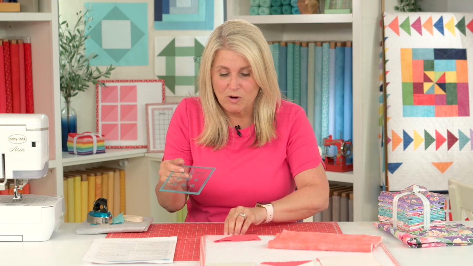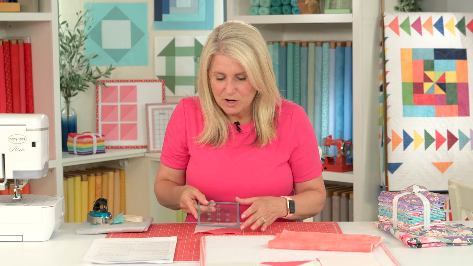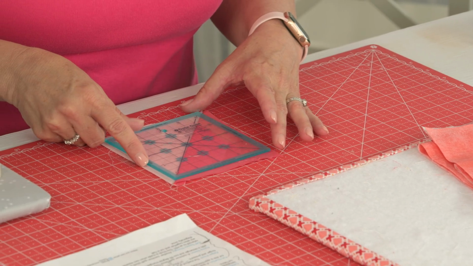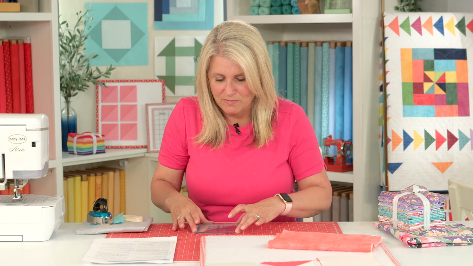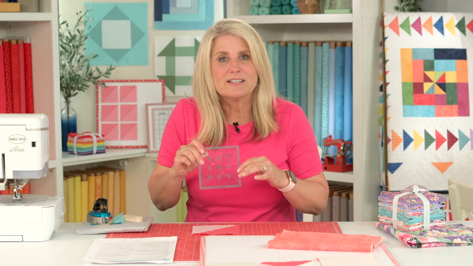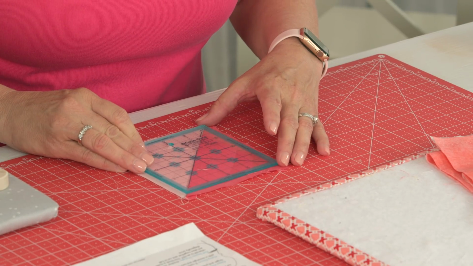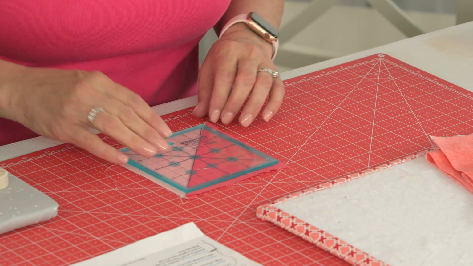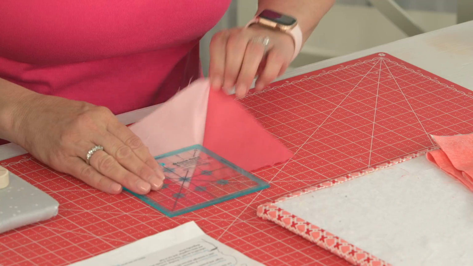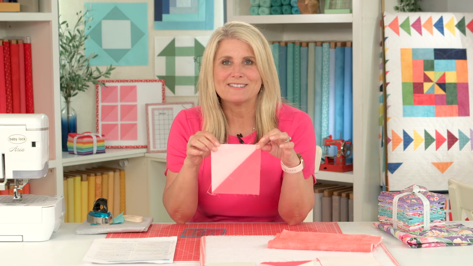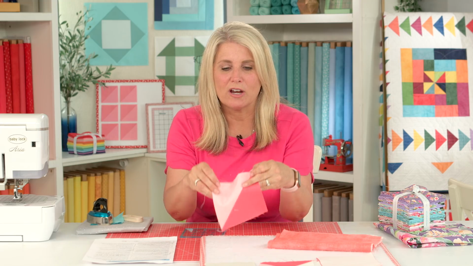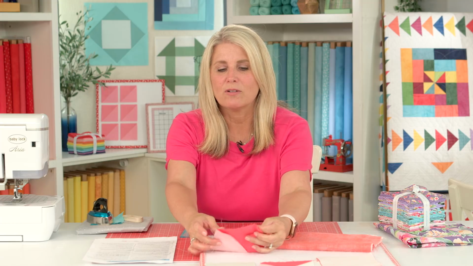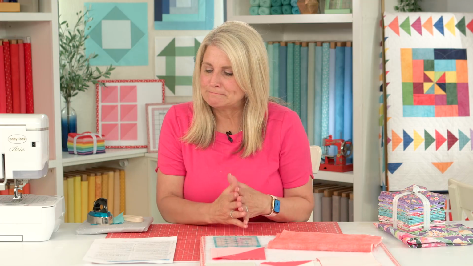I have a square up ruler, which is meant to just square up your block, and I can put it right there on the sew line and center it. If it was an applique project, I would center it in the center of this. And this is a trim up ruler, and I would trim all around 4 sides to give you the correct size block. So that is squaring up your block. You can do that with machine piecing or applique blocks.